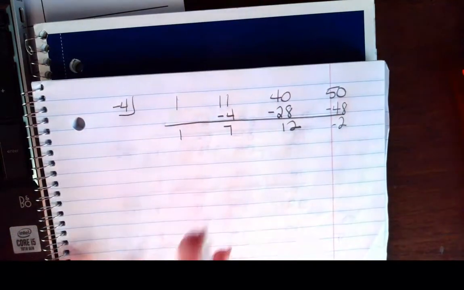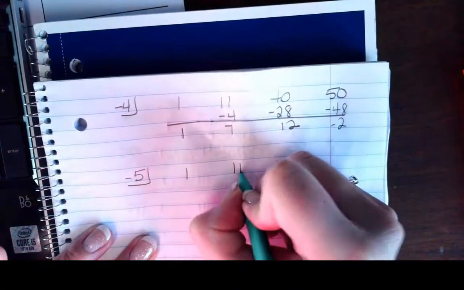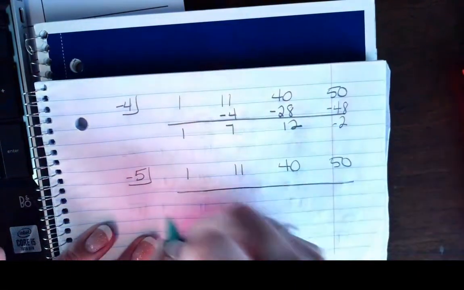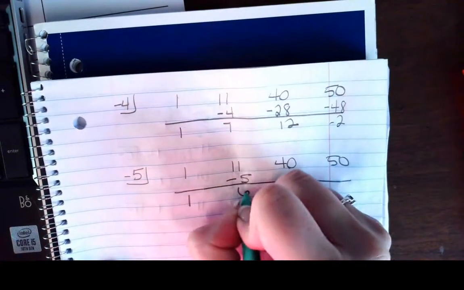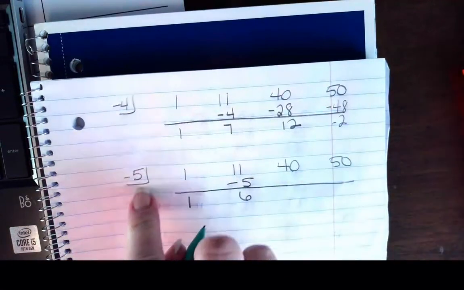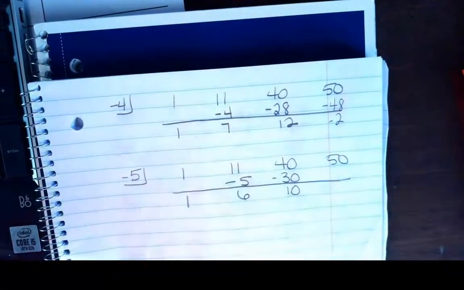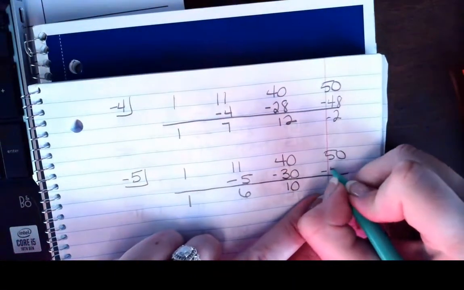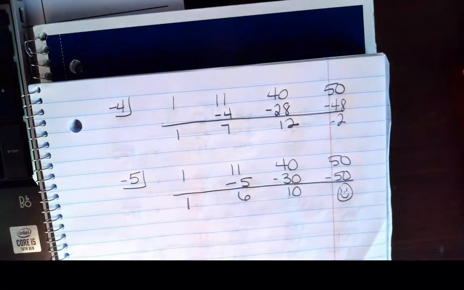Okay, so negative 5 is in my pile. Let's try negative 5. 1, 11, 40, and 50. So here's a 1. Negative 5 times 1 is negative 5. That gives me 6. Negative 5 times 6 is negative 30. That gives me 10. Holy cow. Negative 5 times 10 is negative 50. That gives me my 0.